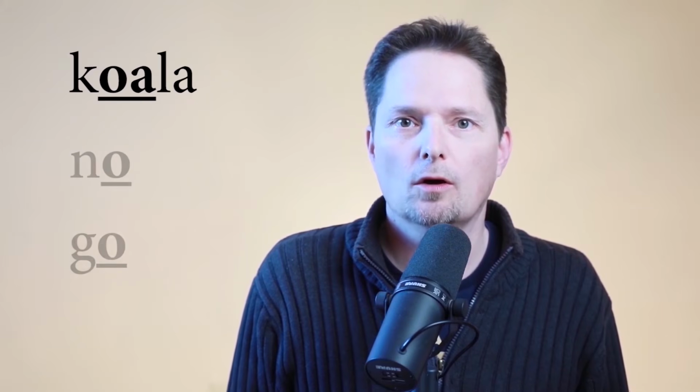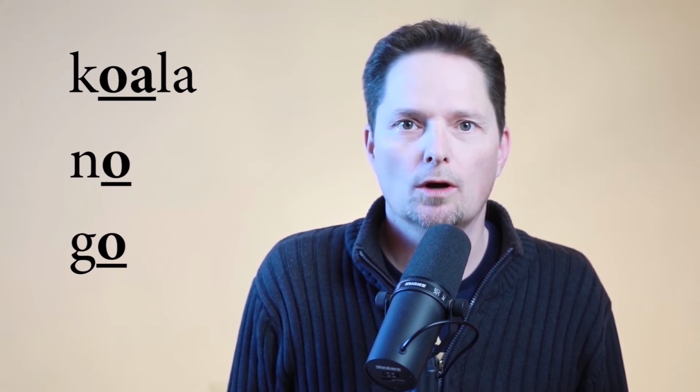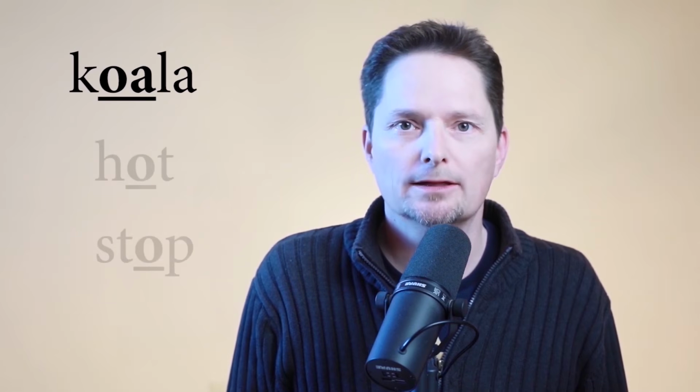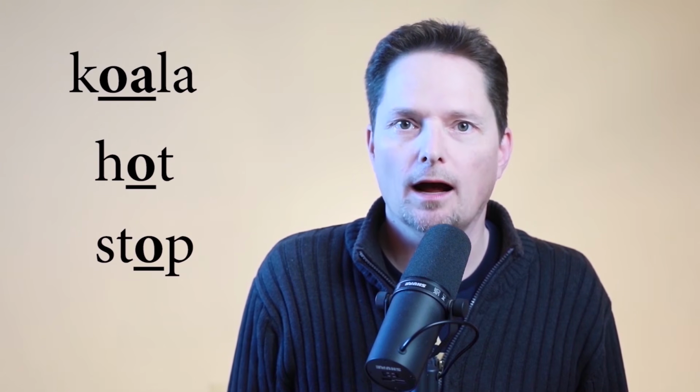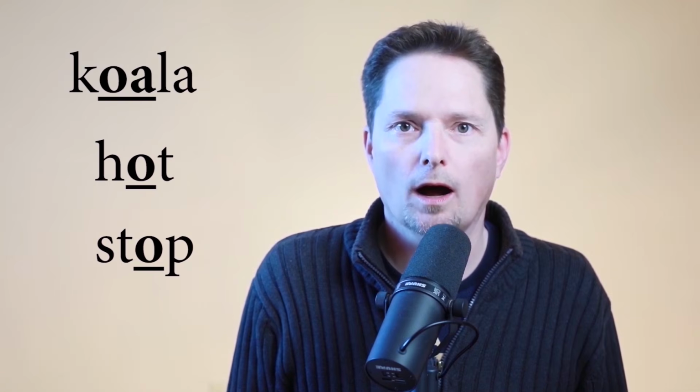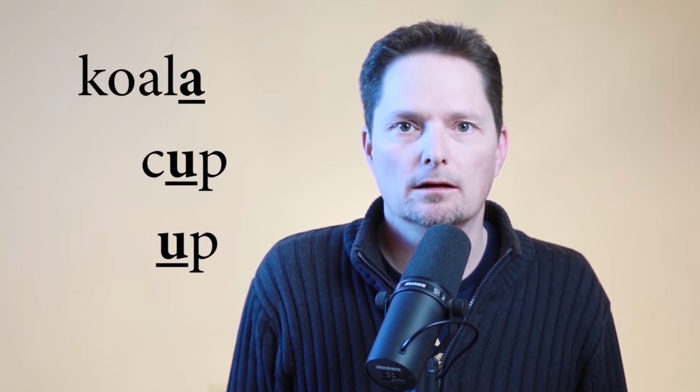Our next word is koala. This is a koala bear. Officially, that's not correct. Officially, you're supposed to say just koala, not bear. This is a koala, but people say both. Pronunciation, koala. The O is pronounced with the long O, like no and go, ko. The A is pronounced with the short ah sound, like hot and stop, koa, koala. The last A is pronounced with the relaxed sound, like cup and up, koala.